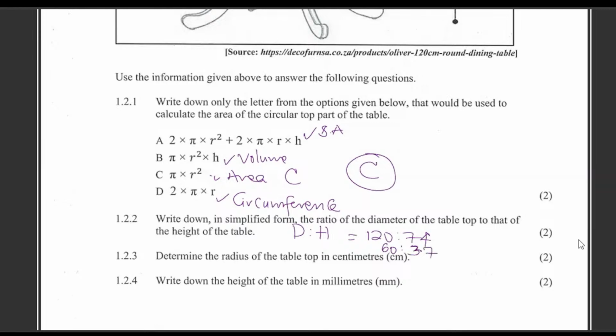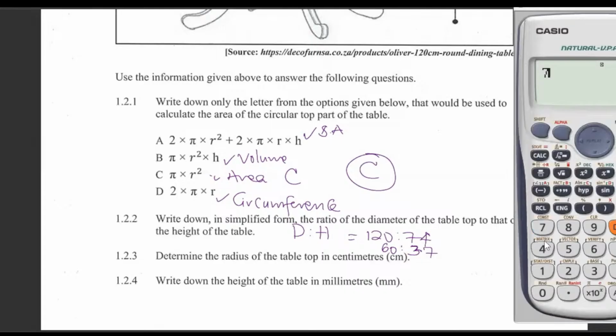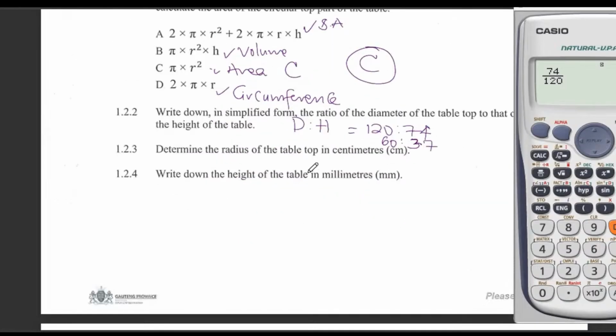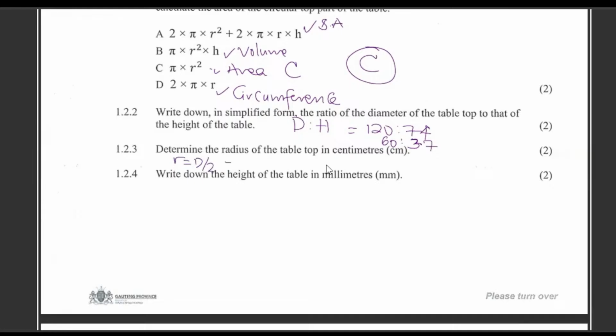You don't know how to get the ratio? Just do this. Take the smaller number divided by the bigger number. Press equals, you see. So you see this, 74 goes with 37, and the 120 goes with 60. Simplified form, that's what they wanted. They're asking us to determine the radius of the table in centimeters. Now, radius, we say it's diameter divided by 2. Our diameter was 120, divided by 2. The answer became 60 centimeters.